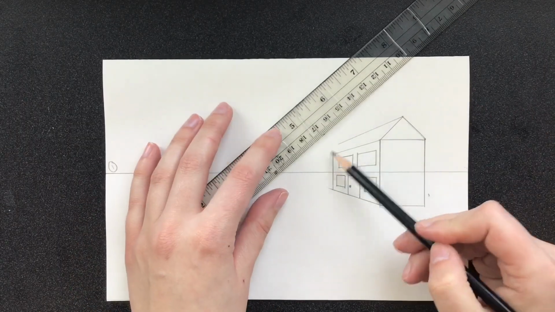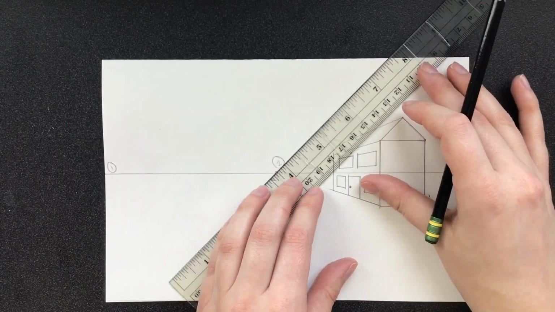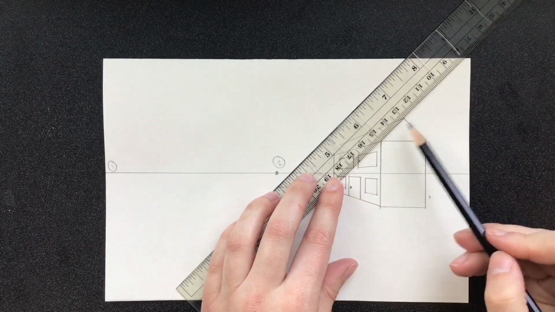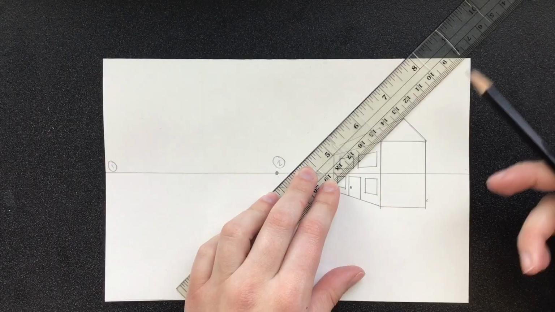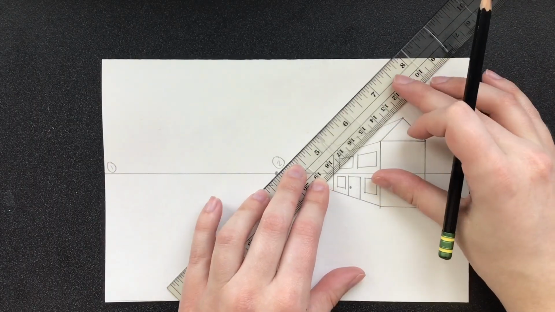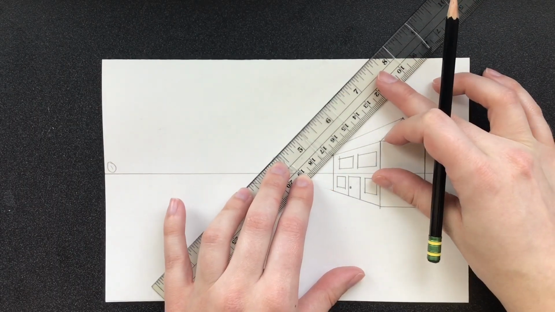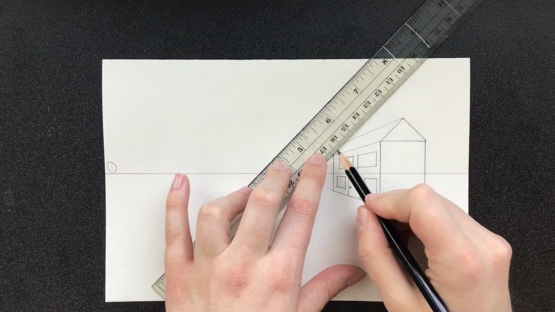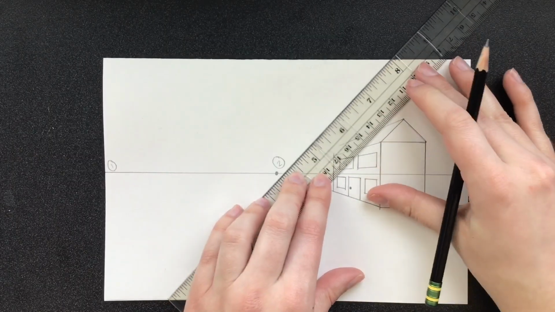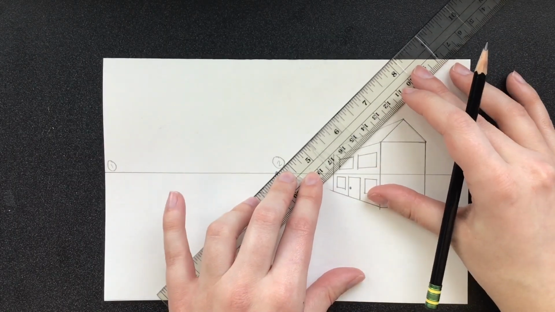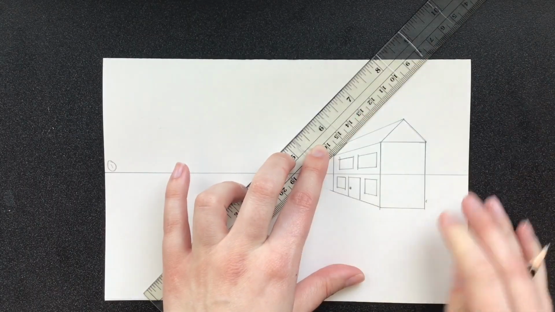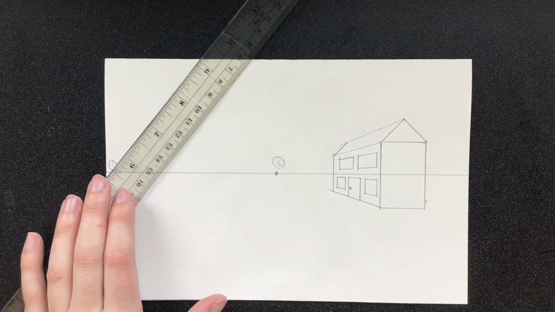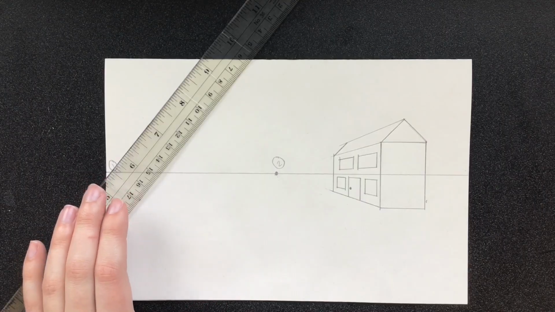The other side of the roof, we need to draw by lining it up with this side of the triangle, lining our ruler up with this side of the triangle and sliding it over until we hit the back corner of the house, because we need this line to be parallel to this line. So again, lining that up, sliding it over, and then drawing that line. And now we have our house drawn.